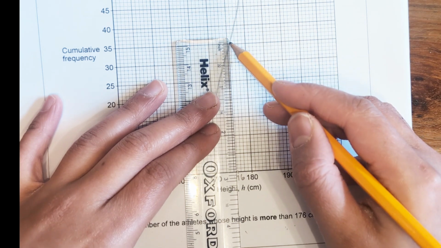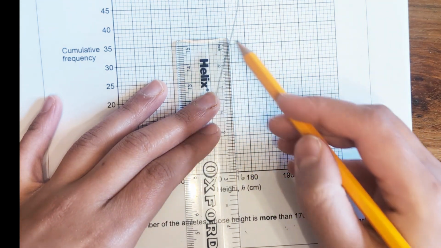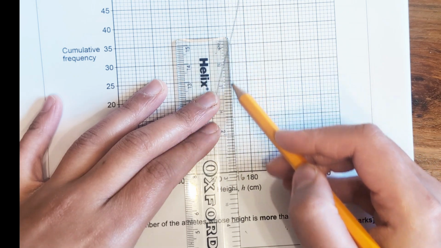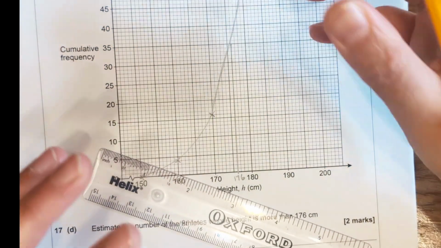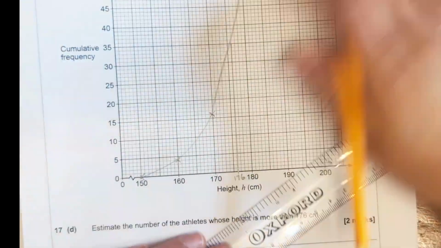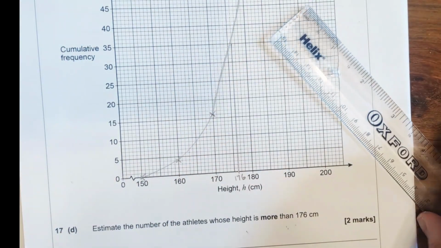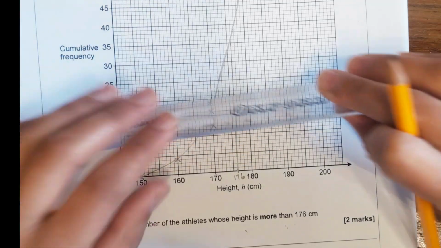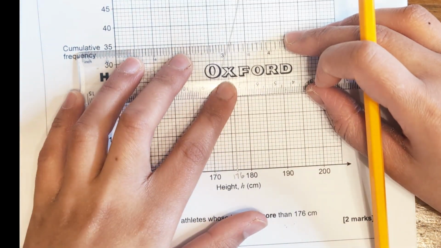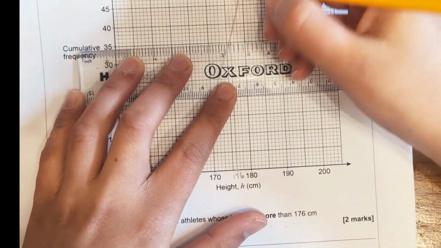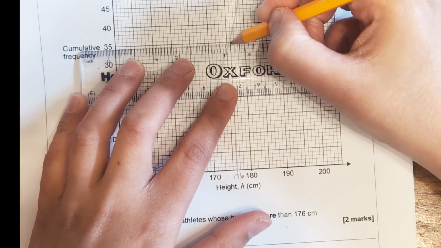It does say estimate, so you might get different values depending on how your curve is situated, but they will give an interval of accuracy that they can accept. It doesn't have to be one exact answer, but somewhere around, I'd say 35, because that is what it's looking like for me on this graph.